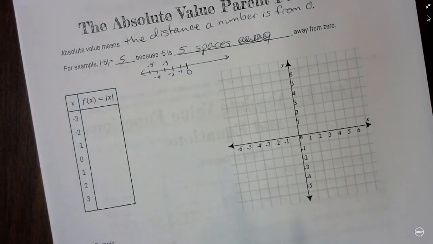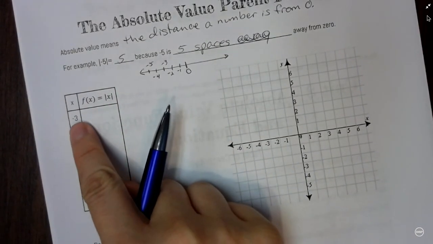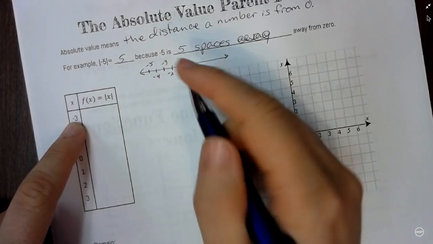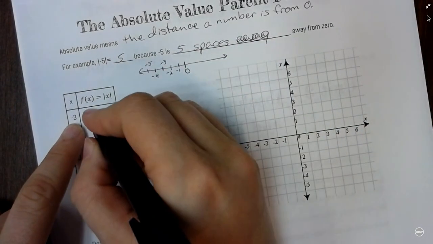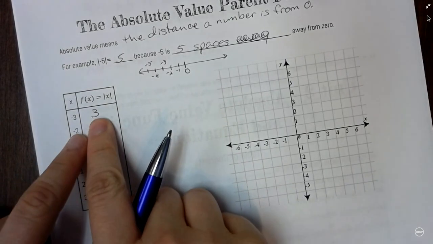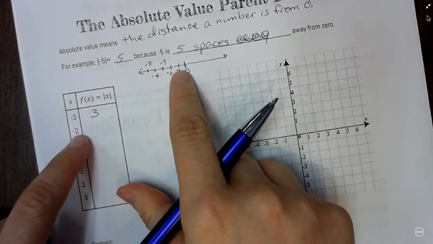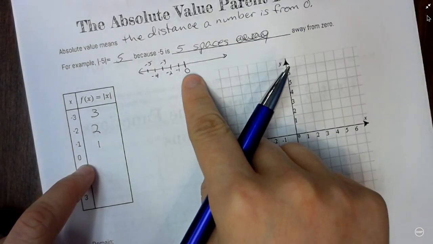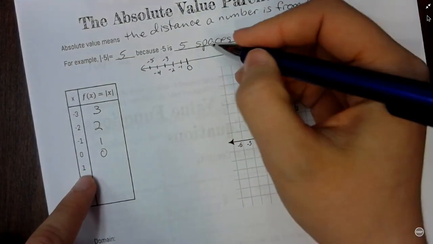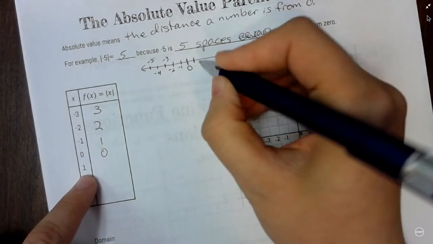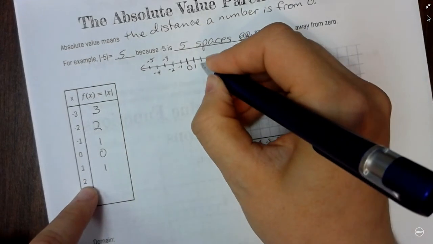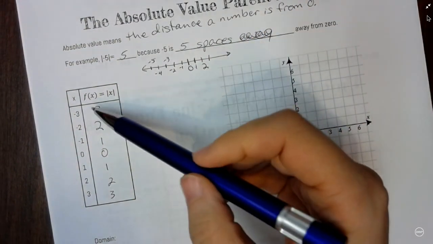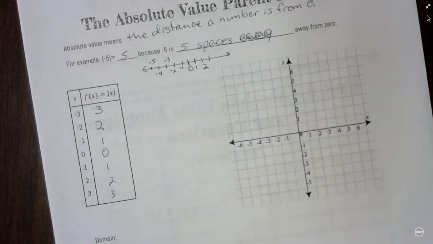So let's graph the parent function. Starting with if x is -3, then what's the absolute value of x? -3 is 1, 2, 3 spaces from 0, so the absolute value of -3 is 3. Same with -2, we have 2 spaces. -1 is 1 space from 0. 0 is on 0, so 0. The number 1 is 1 space from 0. The number 2 is 2 spaces from 0. And the number 3 is 3 spaces from 0. So basically, absolute value makes negative numbers positive and keeps positive numbers positive.